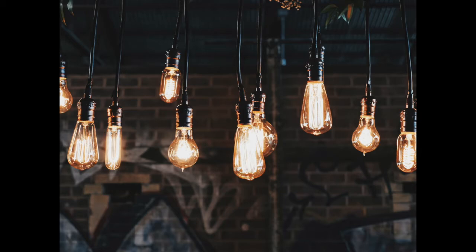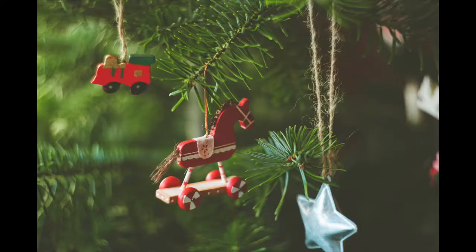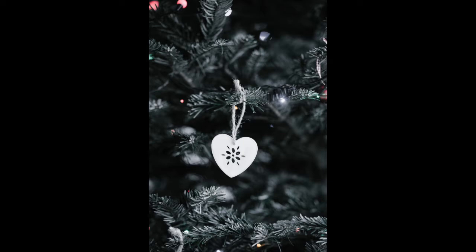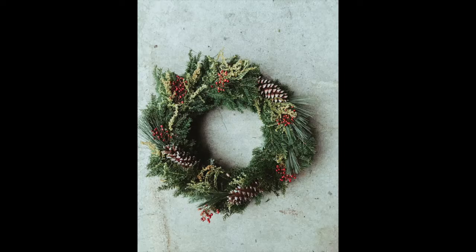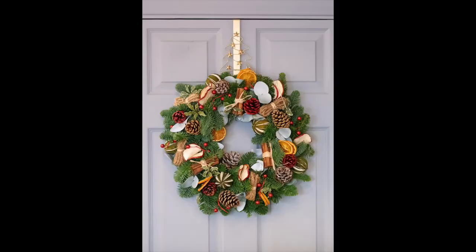This is a light. These are lights. These are three Christmas tree ornaments: a locomotive, a horse, and a star. This Christmas tree ornament is a heart. This Christmas tree ornament is a Christmas tree ball. It's a gold Christmas tree ball. This is a wreath. This is another wreath. This wreath is hanging up on a door.